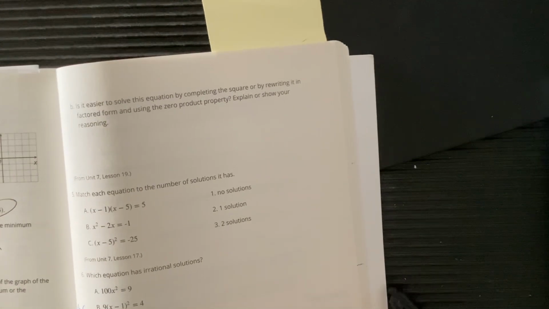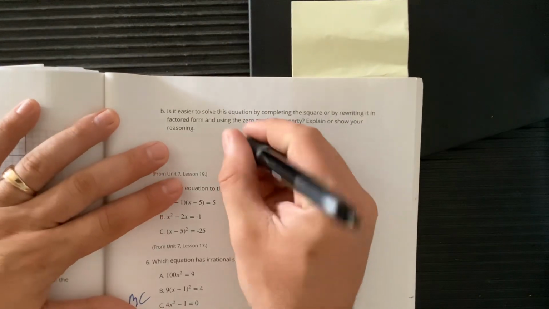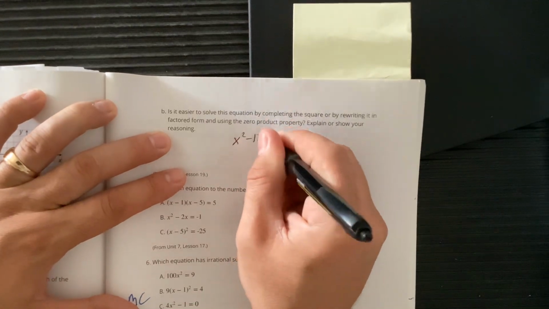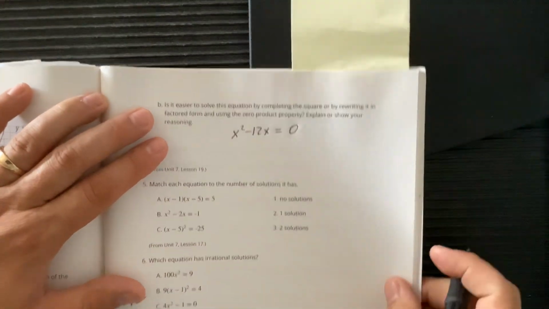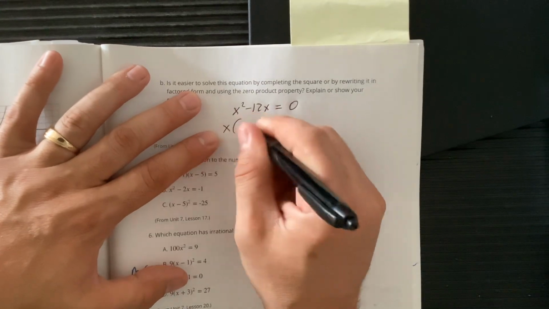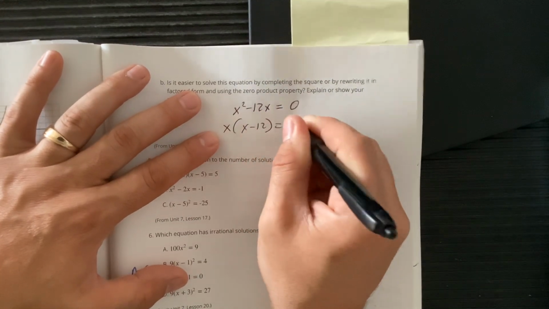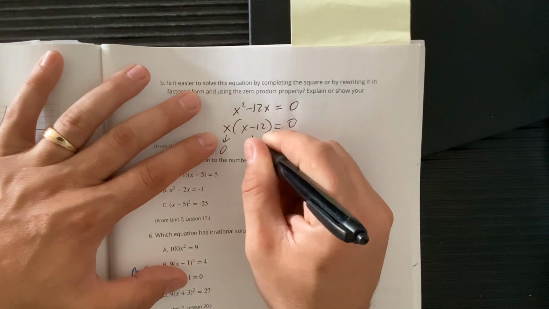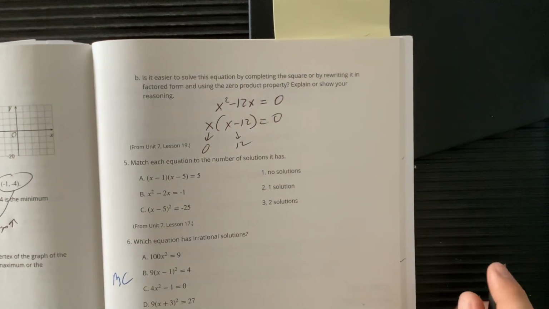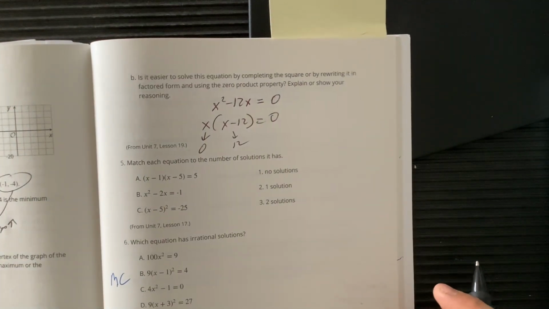Is it easier to solve this by completing the square or rewriting in factored form and using the zero property? Well, if we're going to factor it, you can factor an x out. And I can see the answers are 0 and 12. I think that is probably the easiest, rather than completing the square.